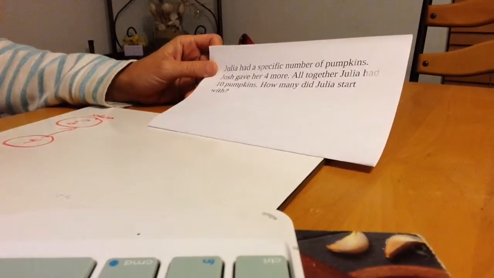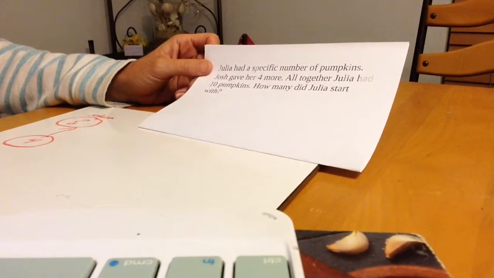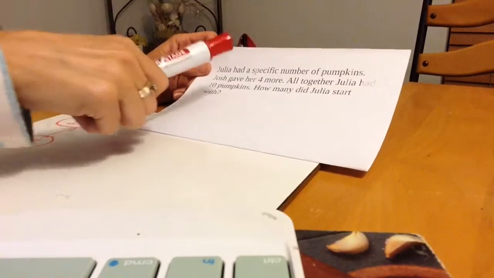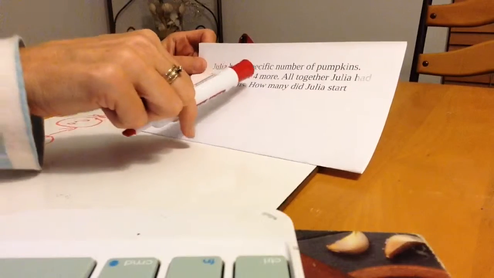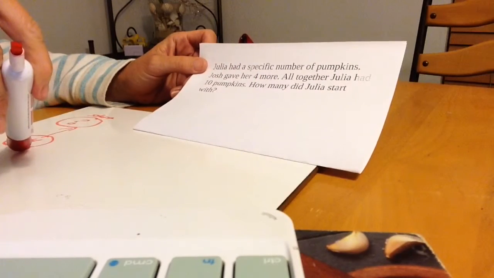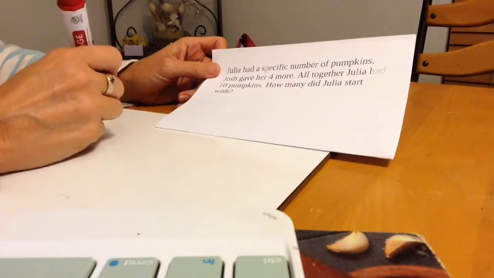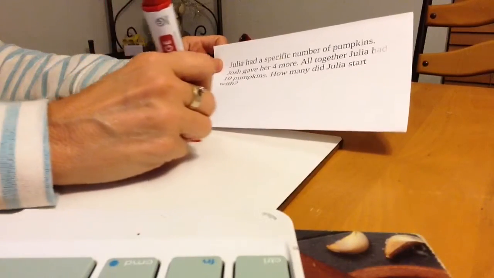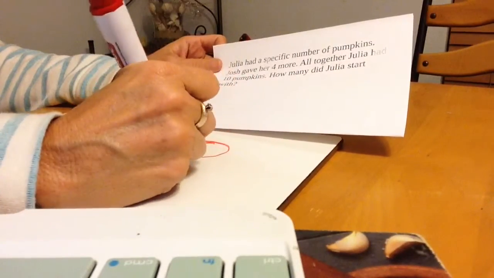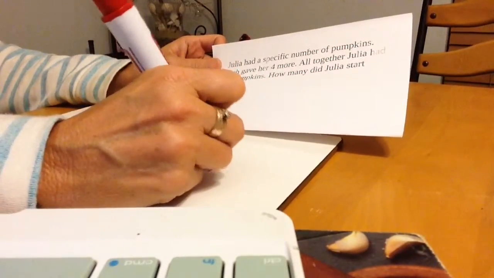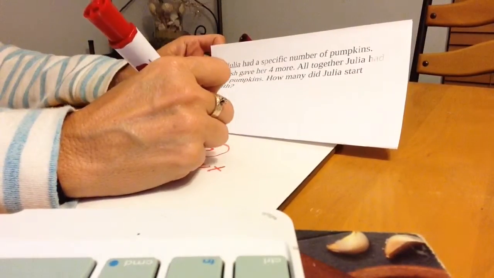And what else do we know? What comes next? Altogether. So we start out with not knowing the start. What comes next is Josh gave her 4 more pumpkins. And then the result is she has 10 pumpkins.